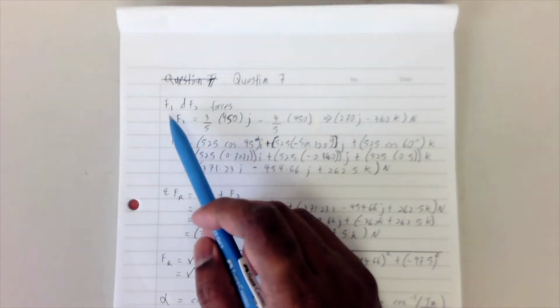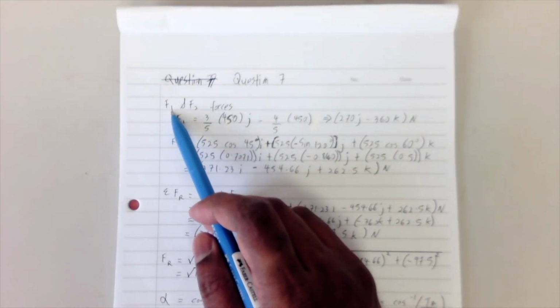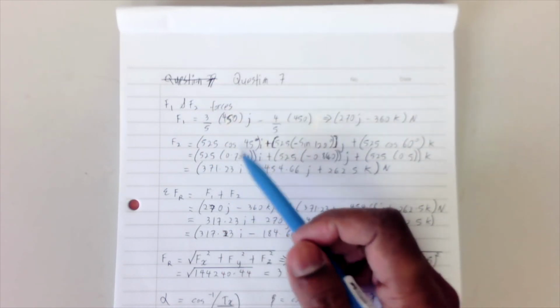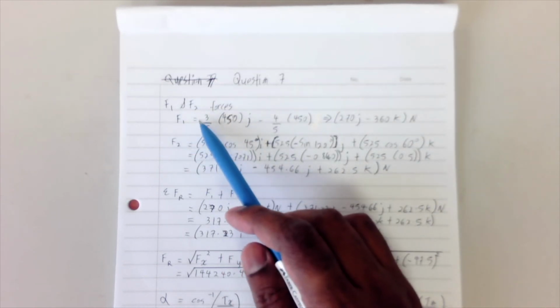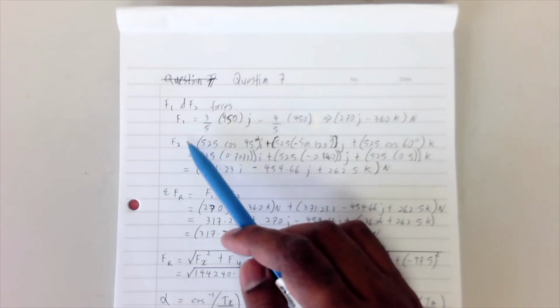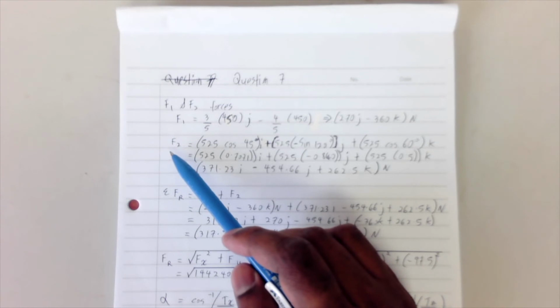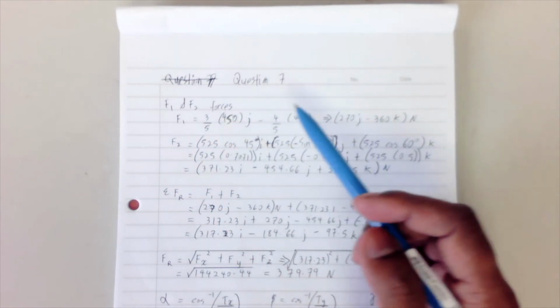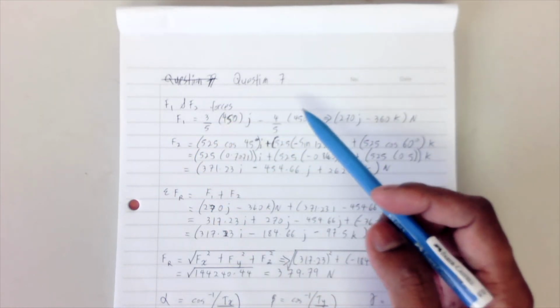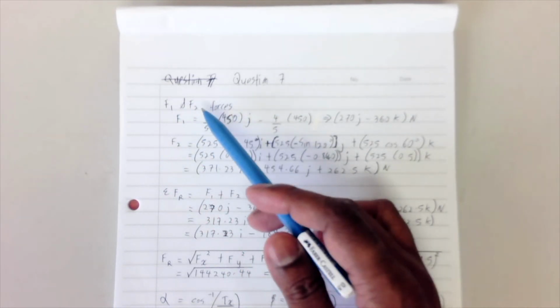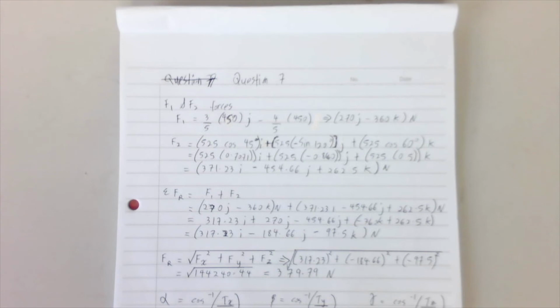So force 1 is 450 Newton from the question, and force 2 is 525 Newton from the question. For force 1, they give the Pythagorean theorem, while for force 2, they give the angle for each direction. So here the problem involves two forces and three axes.